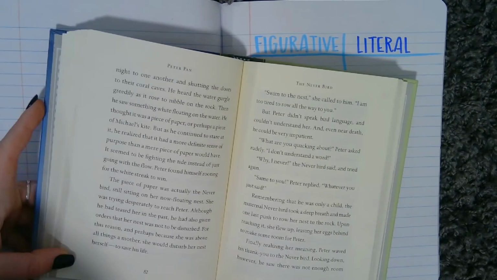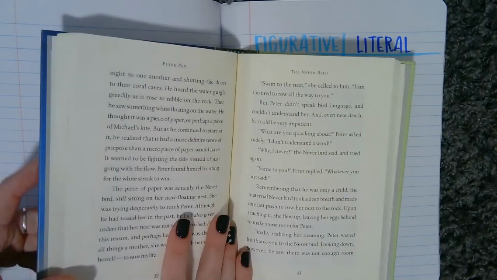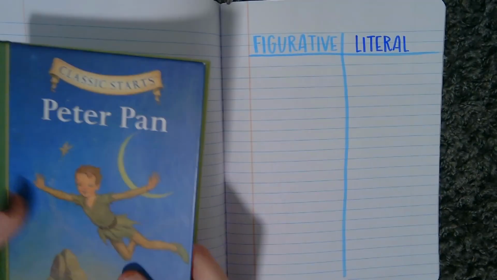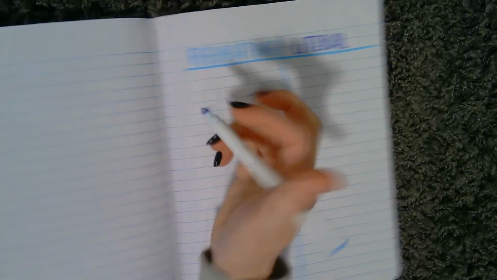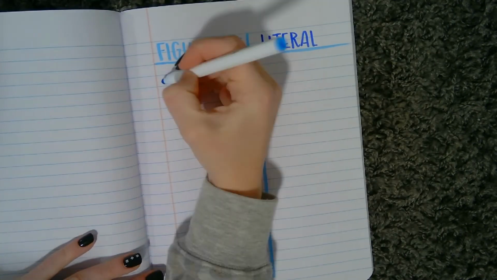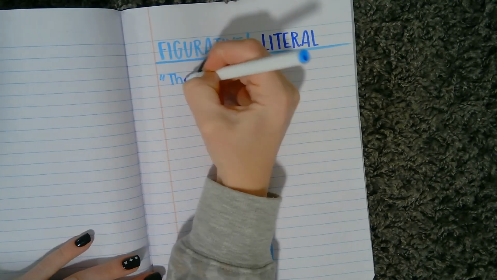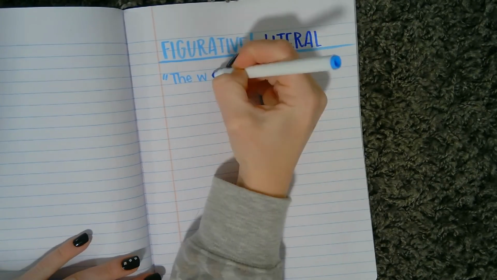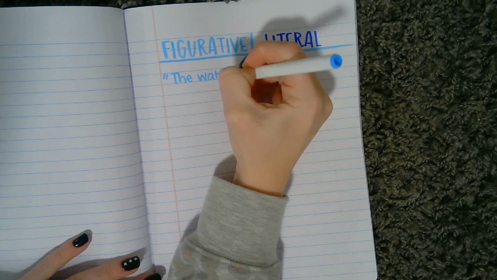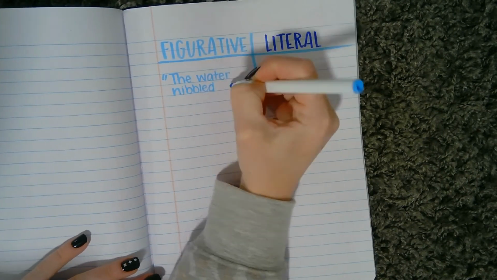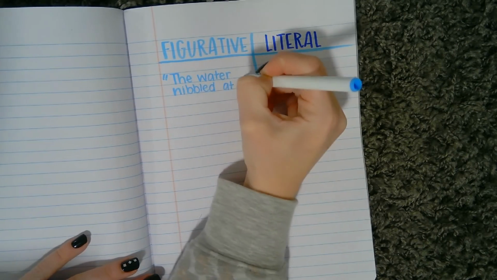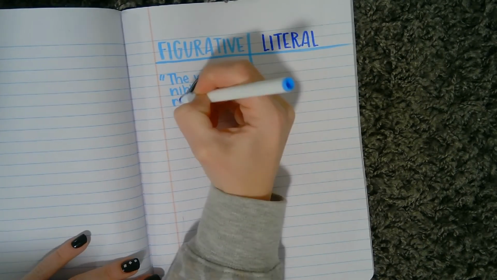It doesn't eat anything. So this is why it's figurative, because it's making it sound like it has human-like qualities when really it doesn't. So I'm going to put in figurative, the water nibbled at the rock. So that's one I found in a book.